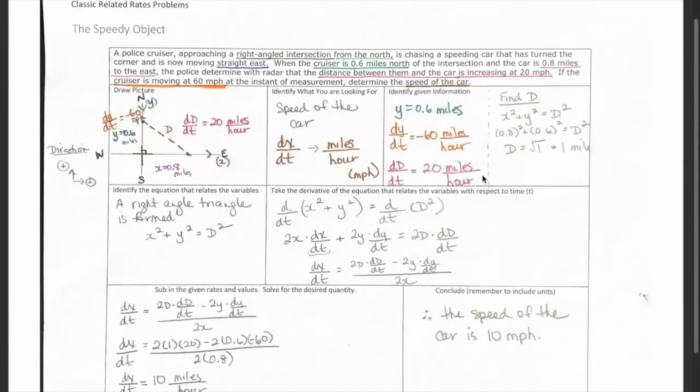So again, just summarizing everything I know. I'm trying to find dx by dt, which is the speed of the car in miles per hour. I know that y is equal to 0.6 miles. I know that dy by dt is negative 60 miles per hour. I know that the change in the distance between the two cars with respect to time is 20 miles per hour. And I can actually find d as well, because I can see here that this creates a right-angled triangle with two legs of 0.6 and 0.8. And when I throw that into the Pythagorean theorem, I get a distance between the two cars as being 1 mile at this particular point in time, so that d is equal to 1 mile.